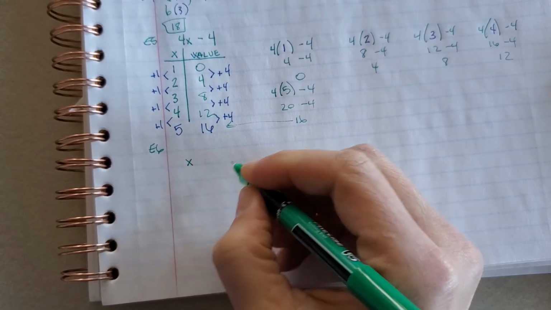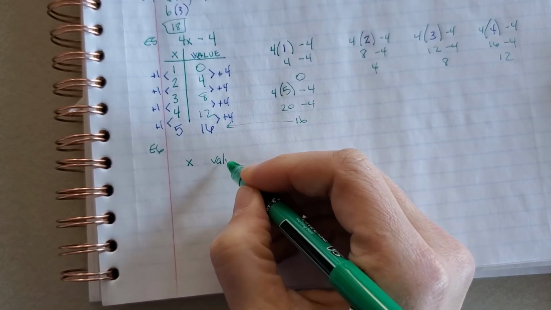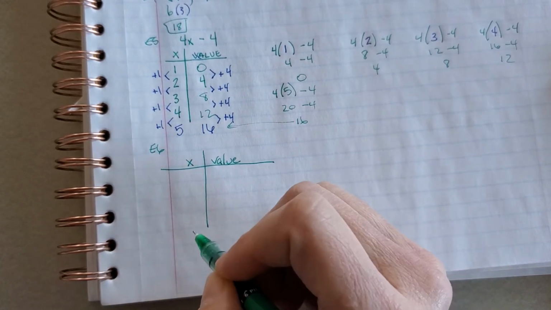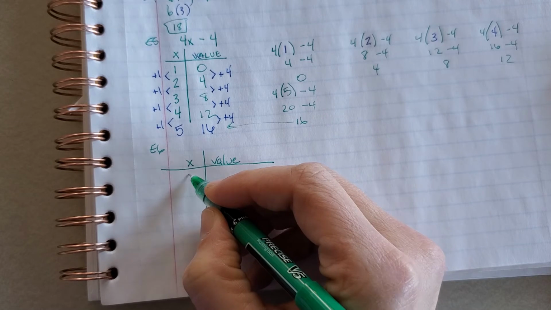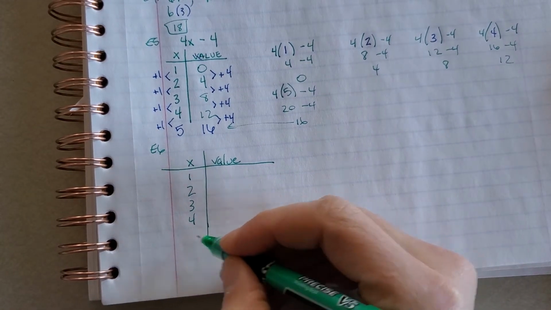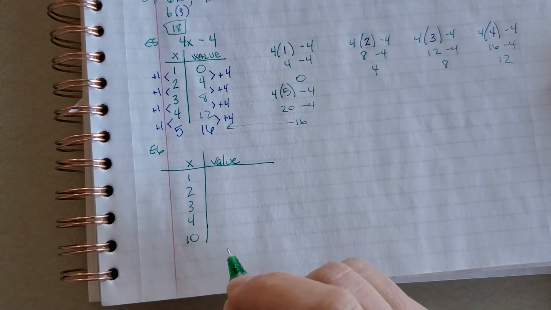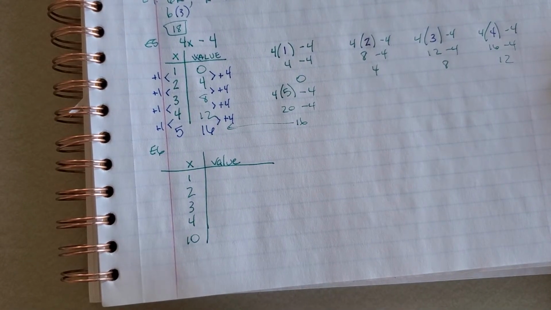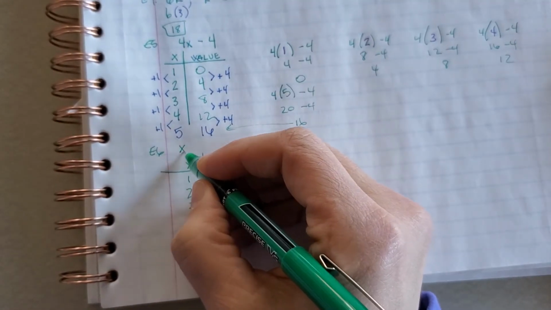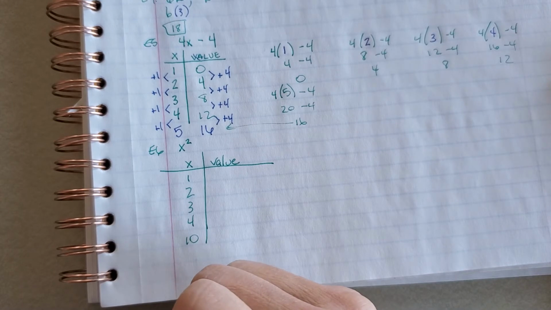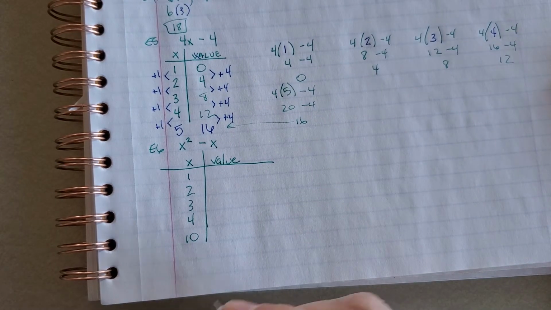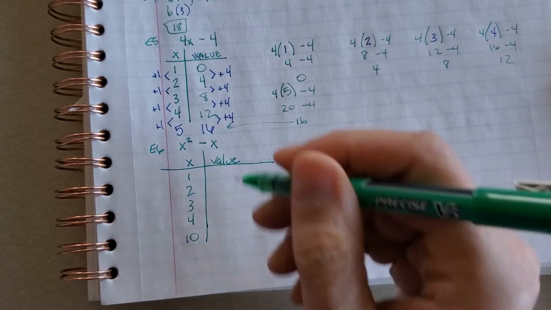We'll write an expression, and then we're going to have columns. This is going to be called a chart. Let's do 1, 2, 3, and 4 again. Ooh, let's do a fun one. 10. And what's our expression this time? x to the power of 2 minus x. I'm just going to use my green one for this.